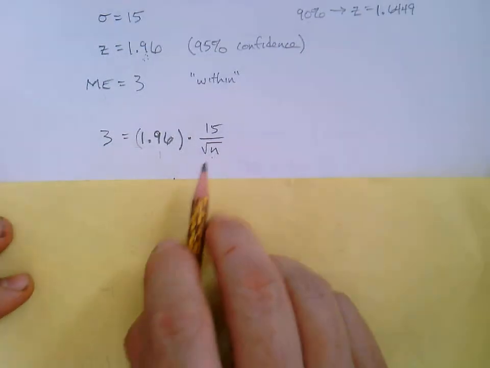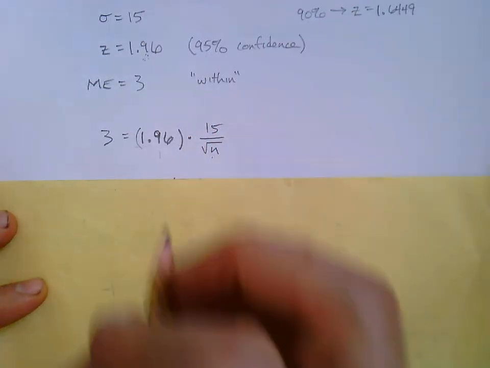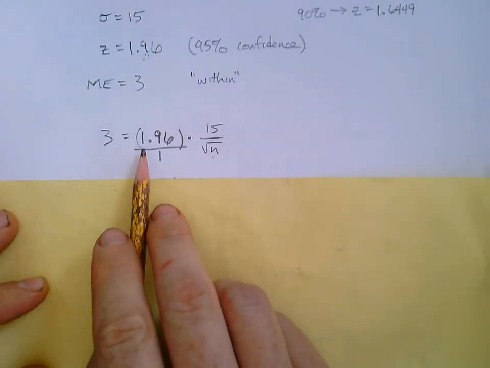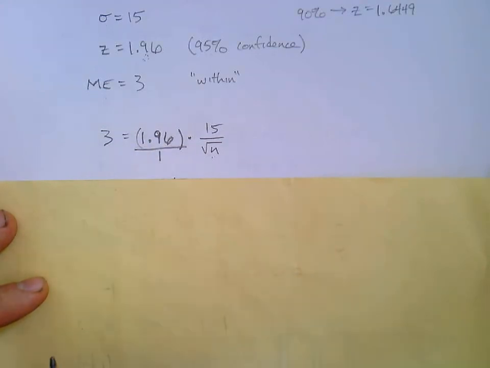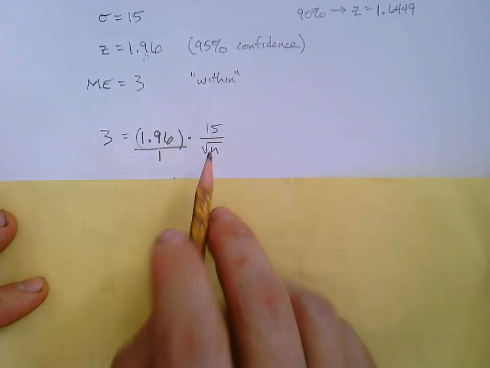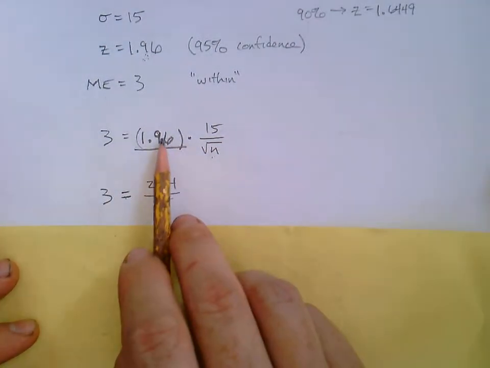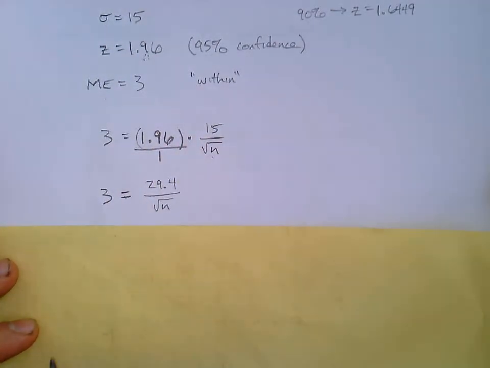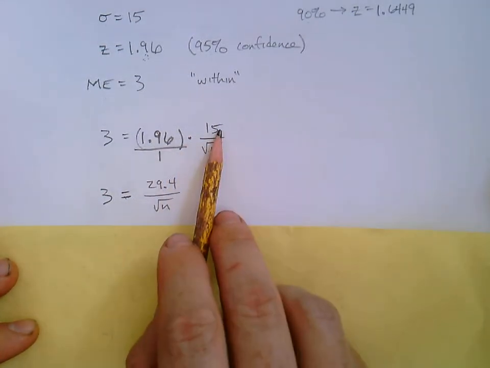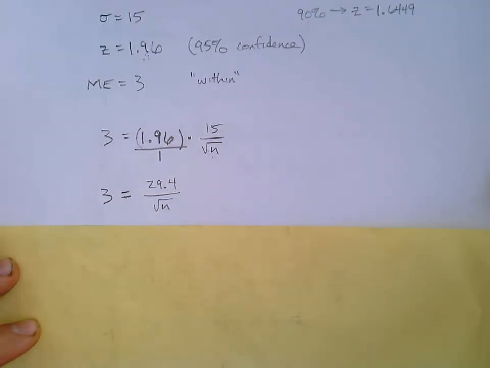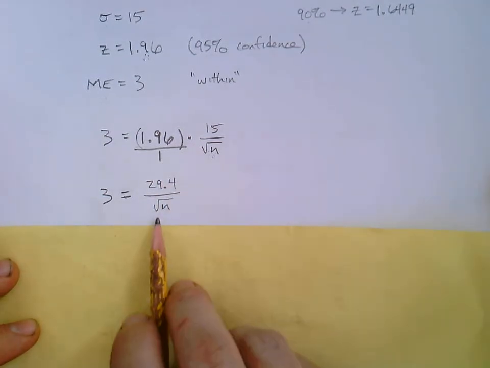That's fine with me. Since we have this fraction here, I'm going to create a fraction from the 1.96. I'm going to think of it as 1.96 over 1. And then I'm going to multiply that right side. So to multiply fractions, remember, you take the numerator times the numerator, denominator times denominator. So that would give me 1.96 times 15 is 29.4. And 1 times square root of n is just square root of n.